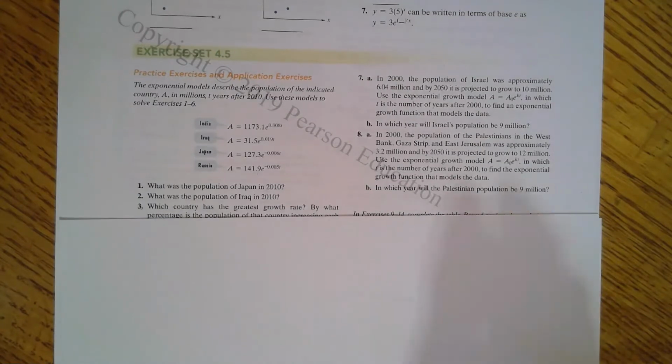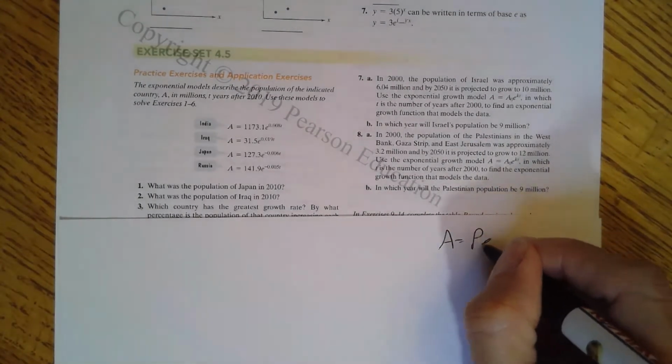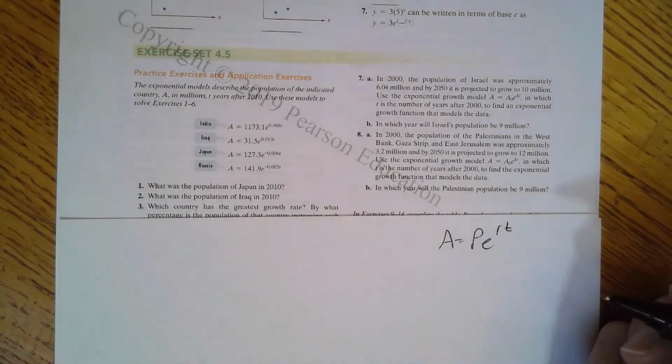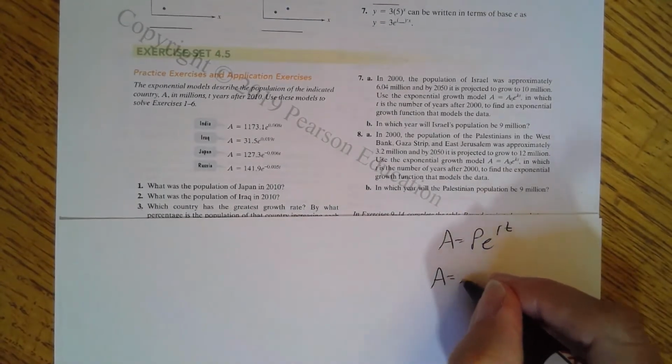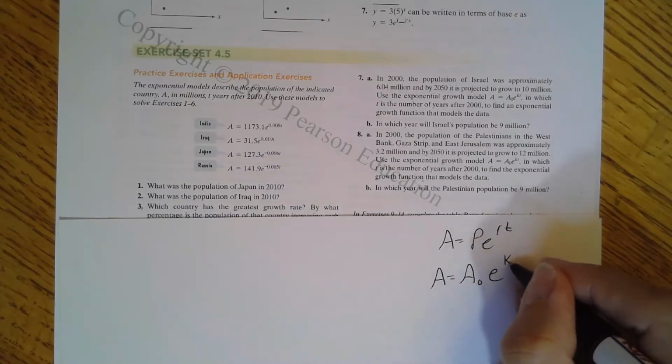So let's go and look at just number 1. And it says the exponential model describes the population of the indicated country, A, in millions, T years after 2010. Use these models to solve. Well, if you look at India, it's A equaling that amount, e to the 0.008 t. And all of the other equations are in that form. Well, that equation should look very familiar to you. It should look like the formula A equaling Pe raised to the rt. But we're not going to call it P in principal and amount because we're not talking about money. So the formula now is going to look like A equaling A naught e to the kt.